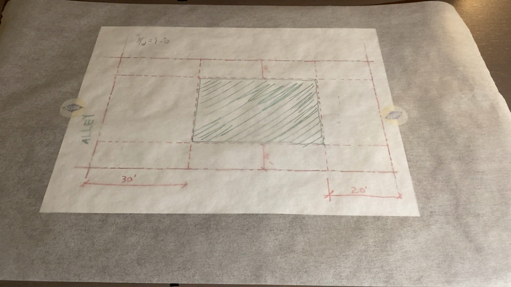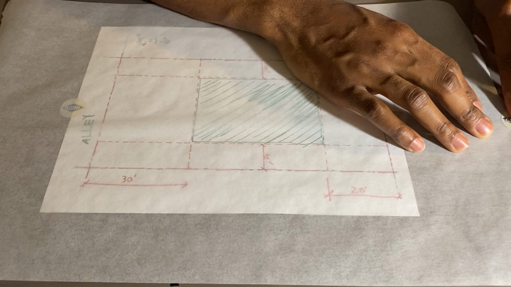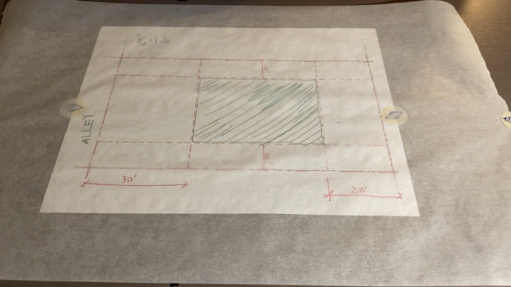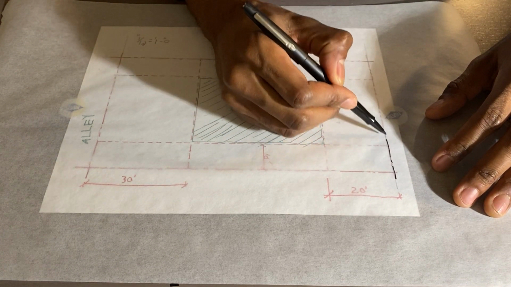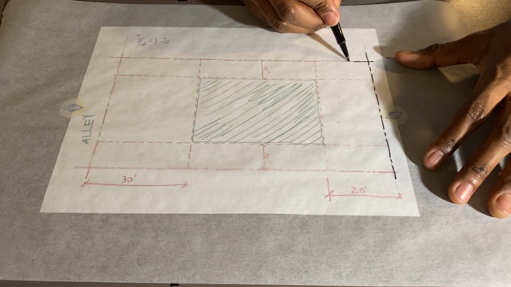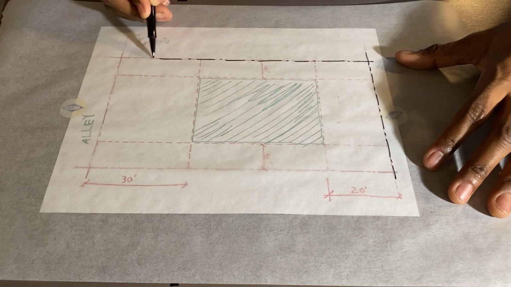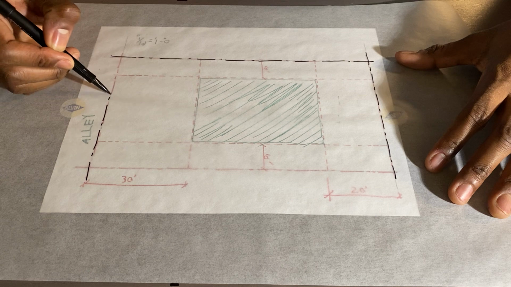And this time I'm gonna do a duplex. I'm gonna do a simple 2-unit duplex. Okay, so I'm gonna try my medium-sized marker here to establish my parcel. Bam, bam, bam, bam. That's my boundary. I'm gonna come down here on this side.